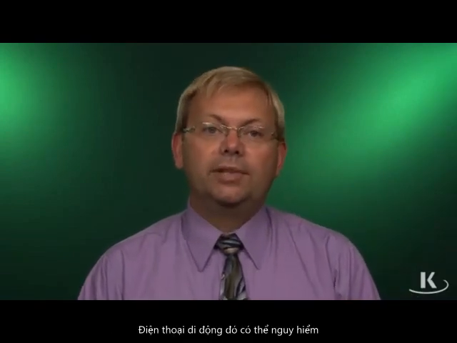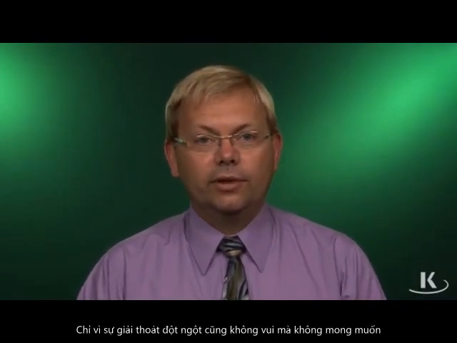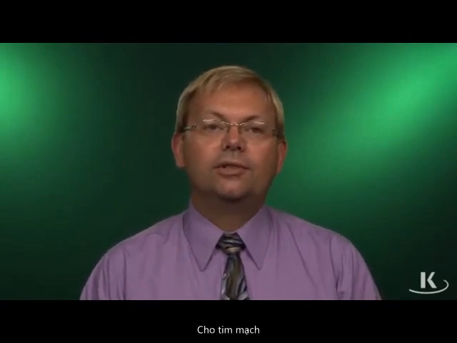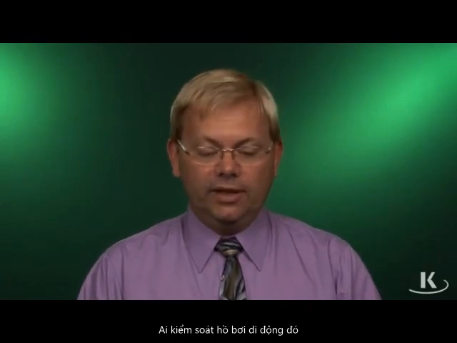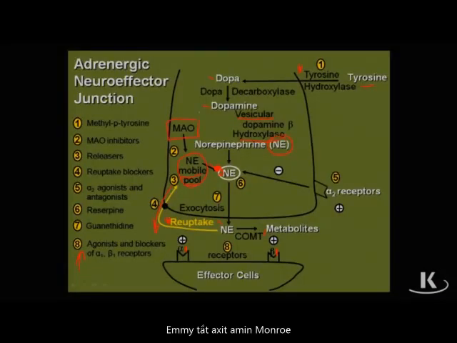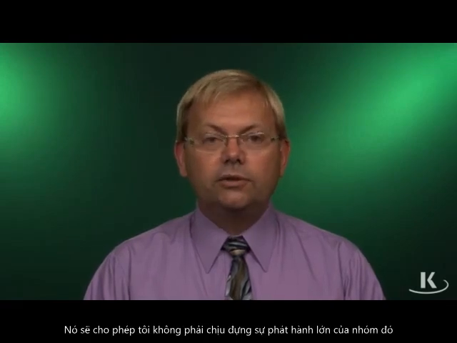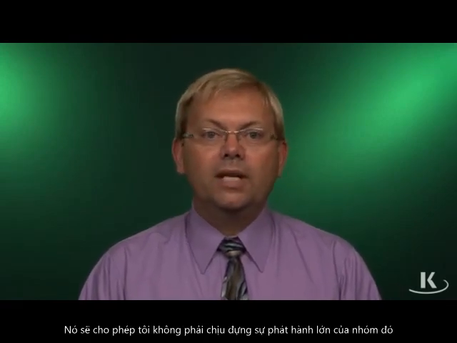That mobile pool could then be dangerous because a sudden release of norepi that is unwanted, uncontrolled, could result in excessive cardiovascular responses. So we'll talk about this with certain drugs that we'll call releasers. Who controls that mobile pool for us? A big enzyme called MAO. MAO for monoamine oxidase, and it is primarily MAO type A that would work on this mobile pool. As I'm looking at MAO enzymes, their primary role being to digest the mobile pool, it should allow me not to suffer a massive release of that pool, providing I don't block MAO enzymes.